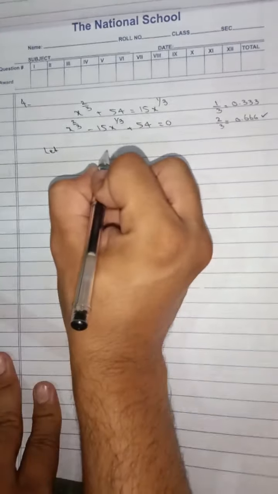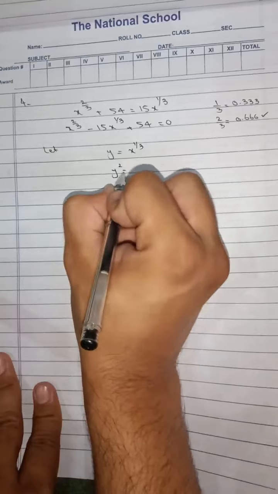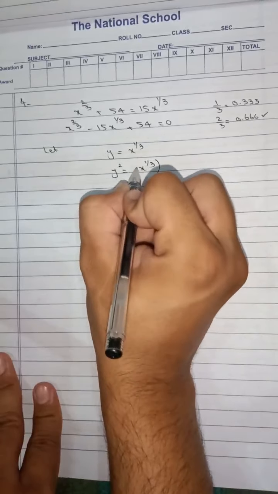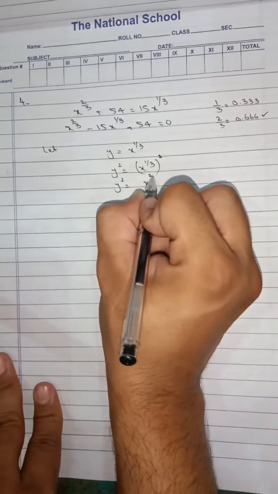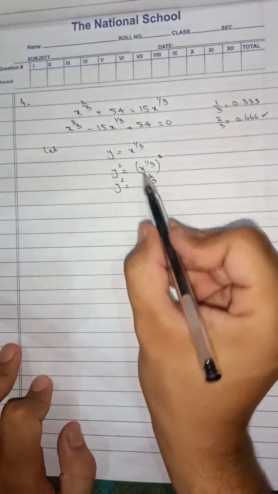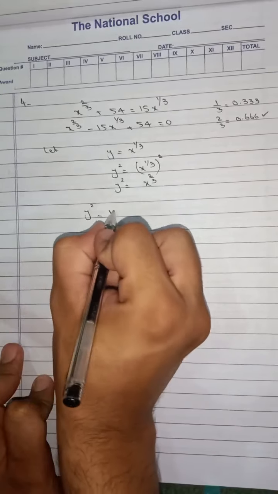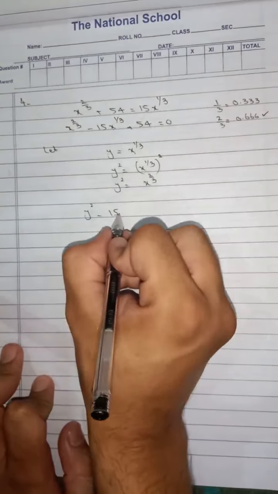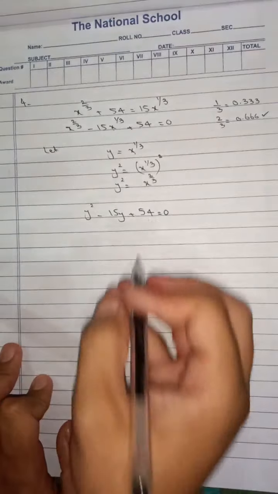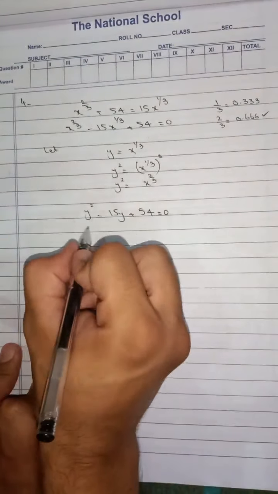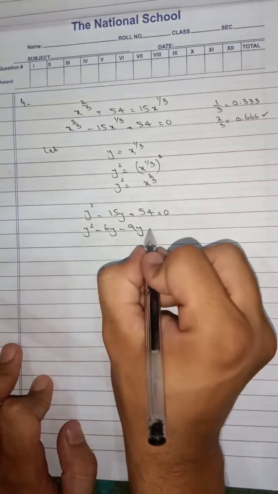Let y equal x power 1/3, then y square will be x power 1/3 power 2, power will multiply with power, y square equal x power 2/3. Now x power 2/3 will be replaced by y square minus 15, x power 1/3 will be replaced by y, plus 54 equal to 0. Mid-term break, 54: 6 9s are 54. y square minus 6y minus 9y plus 54 equal to 0.